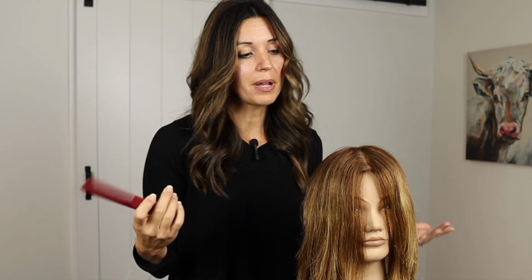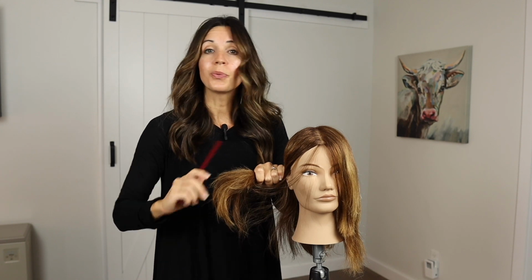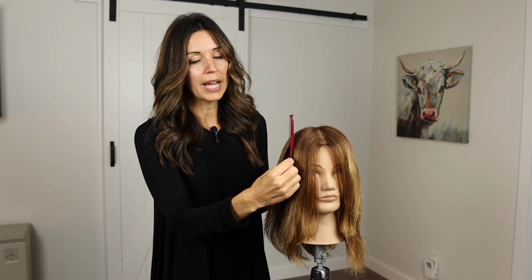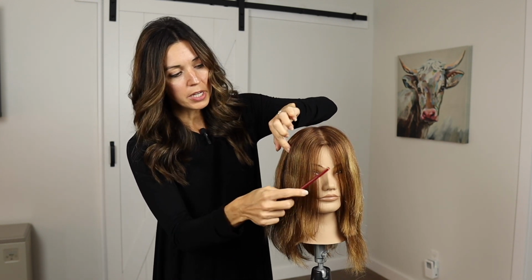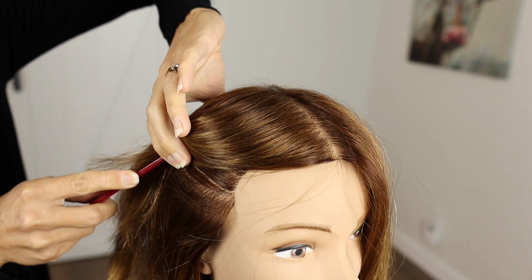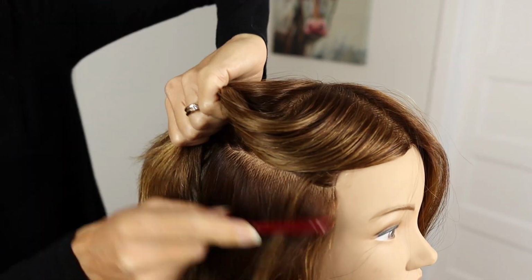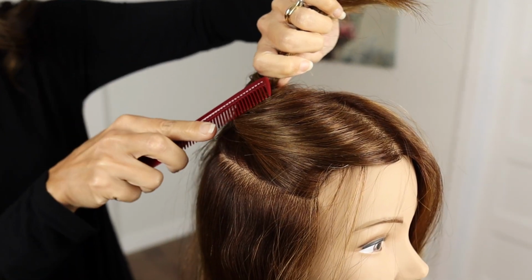The next area that we're going to find is the top. Now you might think that's pretty obvious, but when you're accurate with your sectioning, your end results will always be flawless. To find the top of the head, you're going to lay your comb flat against the head and find that parietal ridge. So we know that our parietal ridge is right in here, and so we're going to create a line that goes all the way around the head at the parietal ridge. Everything above the parietal ridge is considered the top of the head.